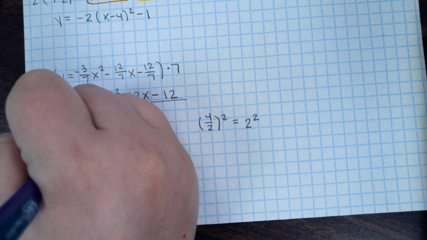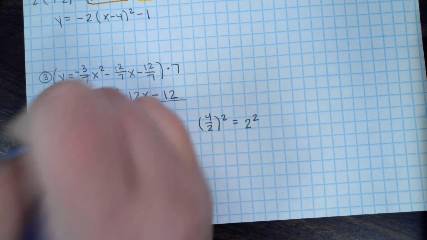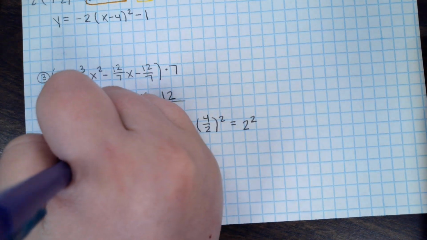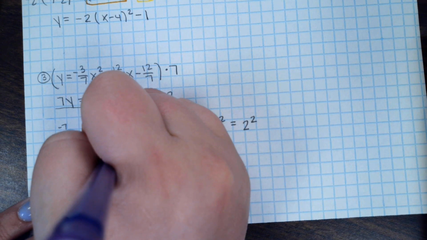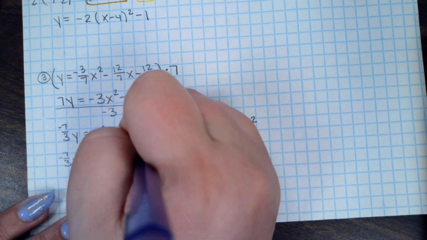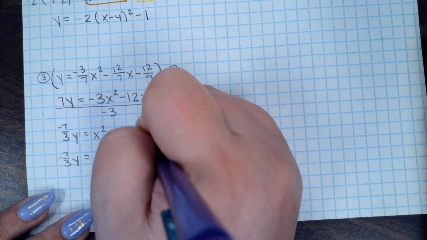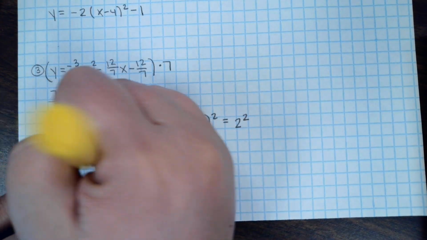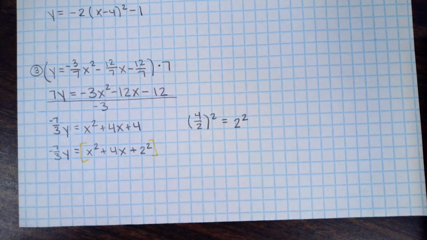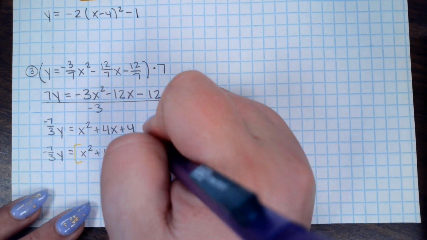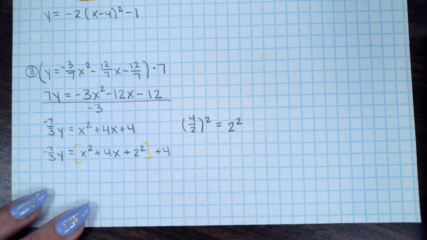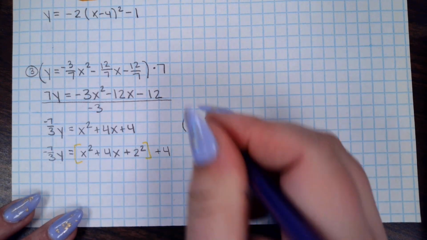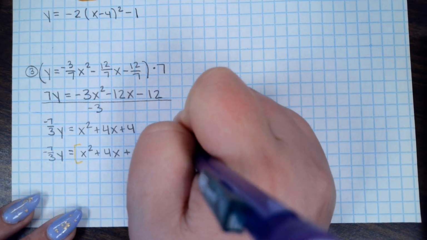All right, -7/3 y equals x squared plus 4x plus 2 squared. That's our perfect square trinomial that we will factor in the next step. Don't forget we had a plus 4, and since we added 2 squared, we've got to subtract 2 squared.